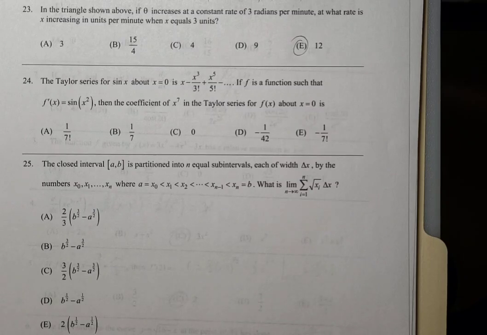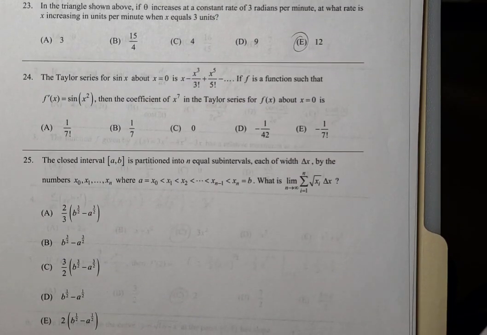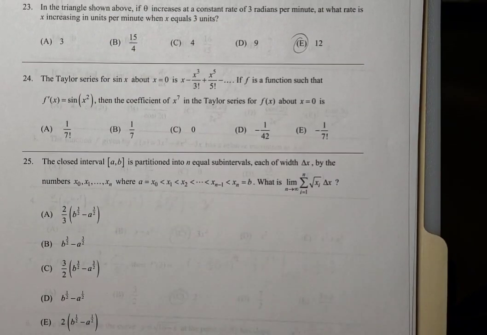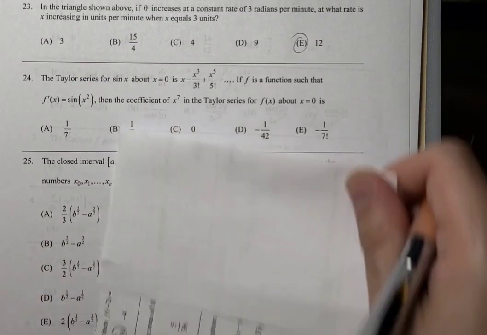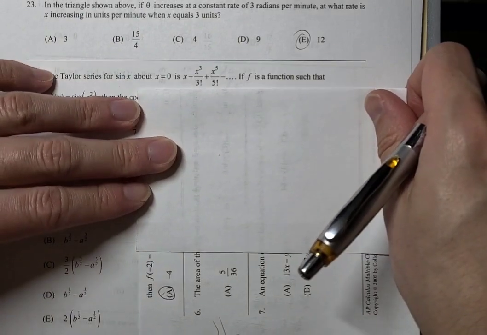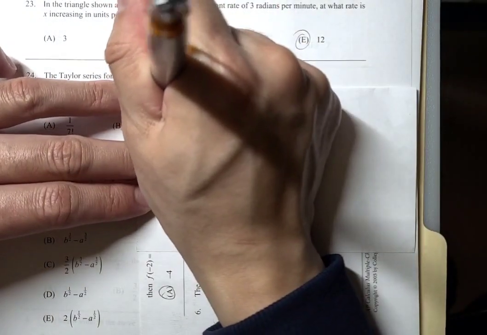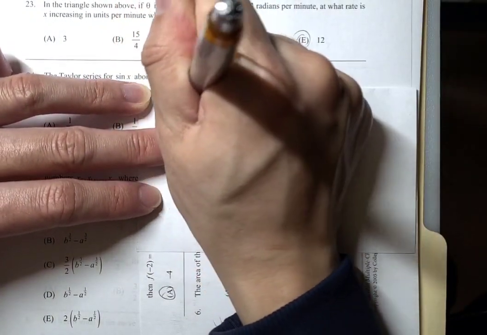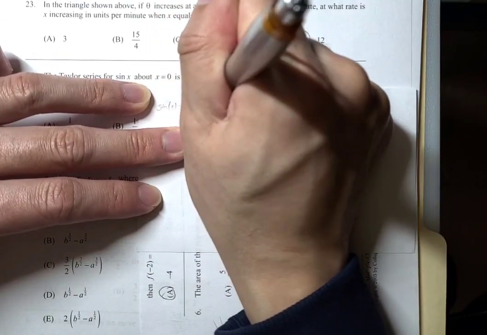So let me see. Okay. Let me just do it down here. We know that sine x is equal to this. So let me write it again. Let me just write these 3 terms even.